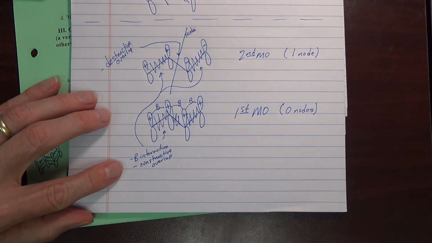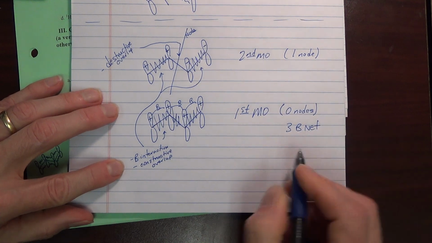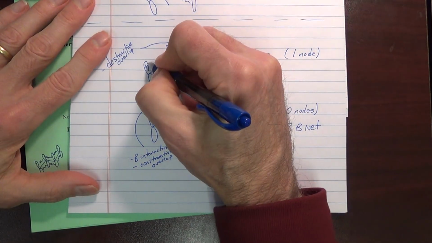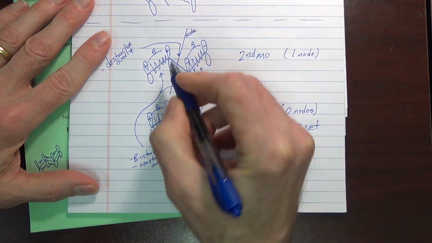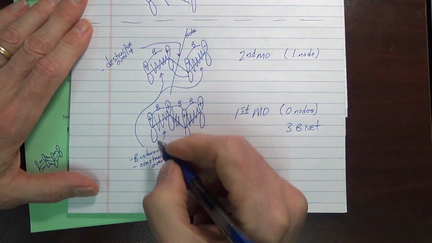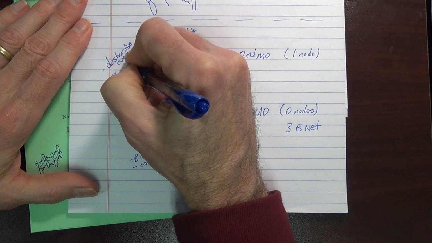Okay? That's 3 bonding net. So that is a bonding molecular orbital. This one had a bonding interaction, but here I would call this a bonding interaction. We call this an anti-bonding interaction.